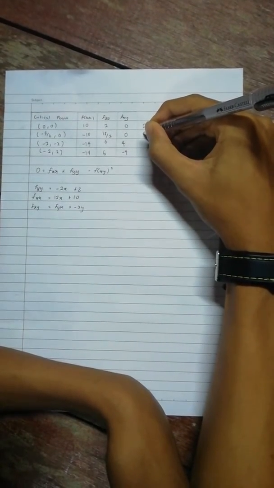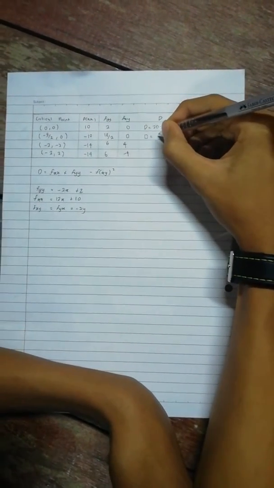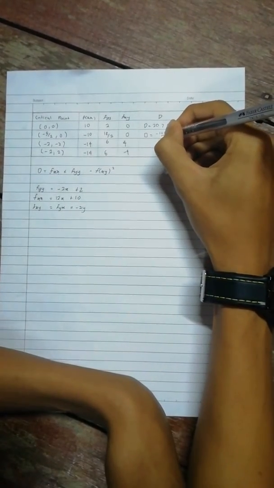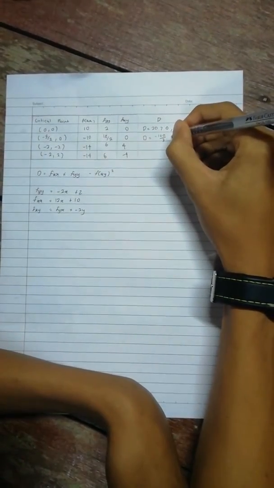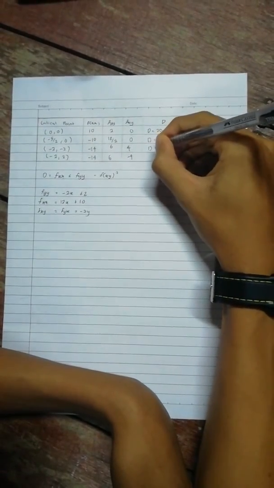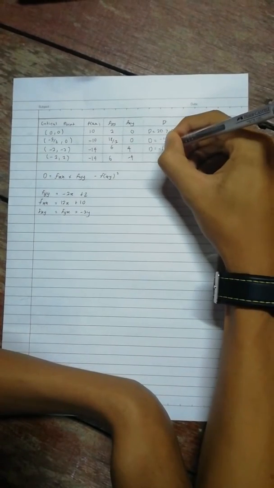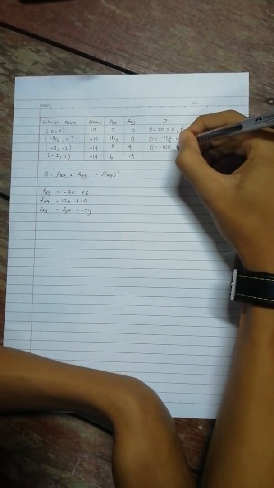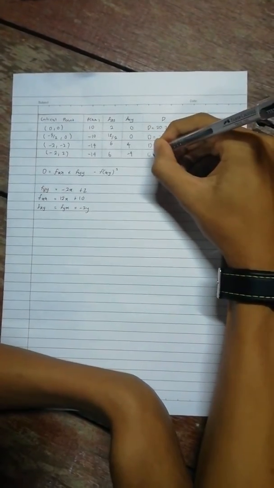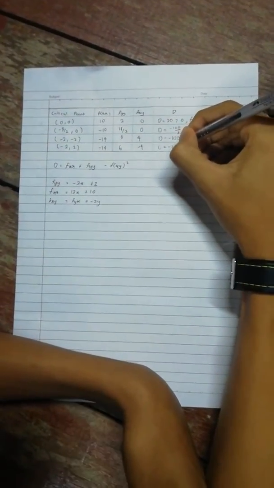This D equal to negative 116 over 3, smaller than 0. D equal to negative 100 over 0, and this also negative 100 over 0.